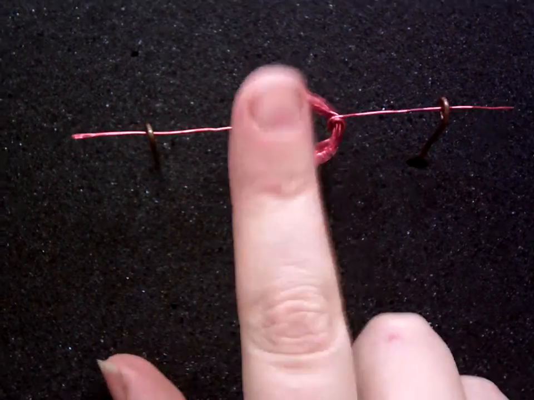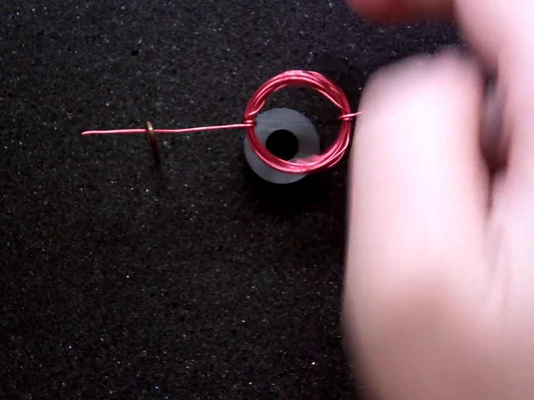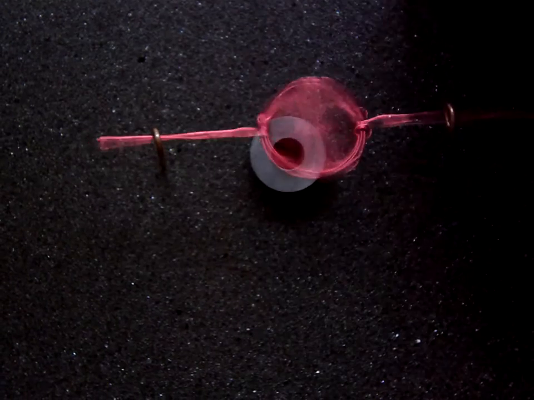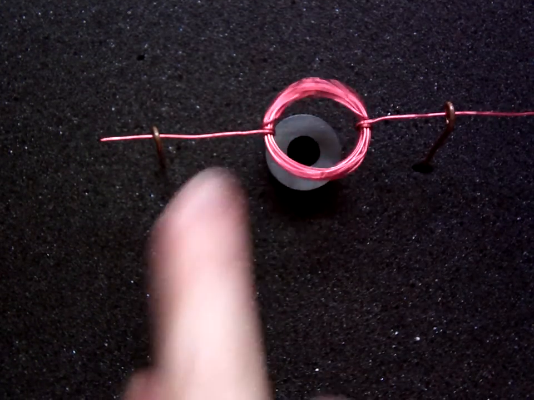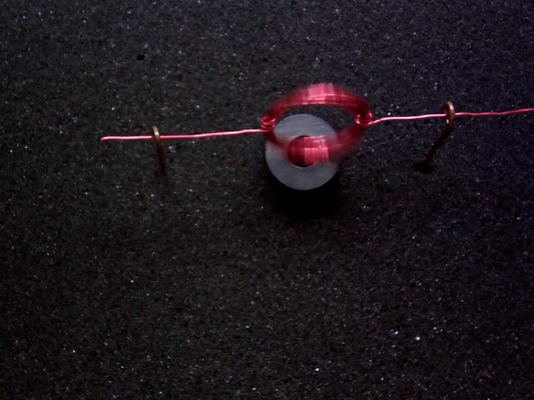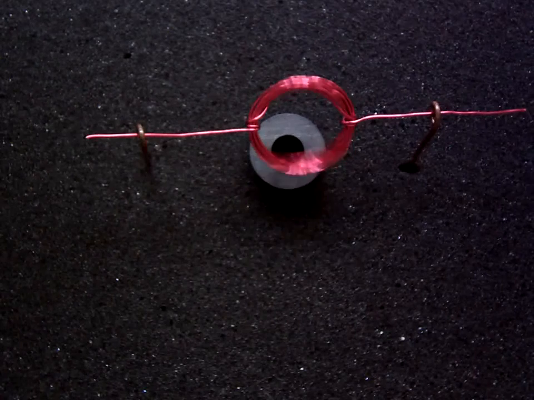Now, just to show you, well, come on now. Sometimes I'm going to have to kickstart it. I just want to prove to you that as it is right now, it eventually slows down and comes to a stop. Now, another thing I've got is a 6-volt battery and some alligator clips.